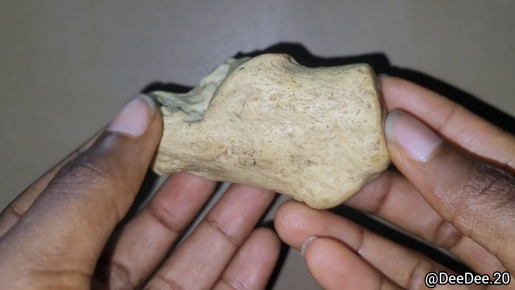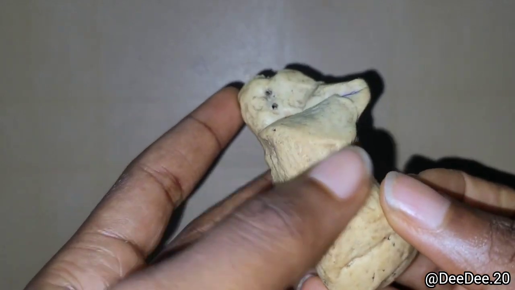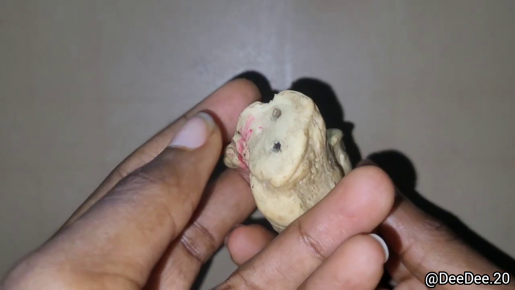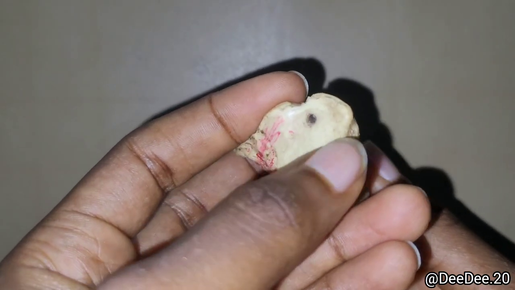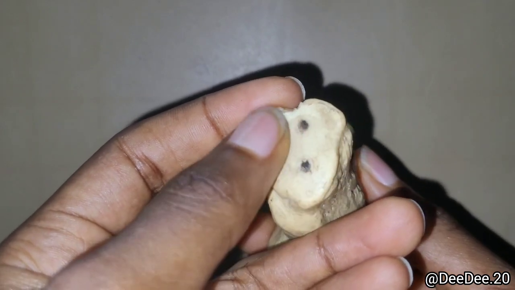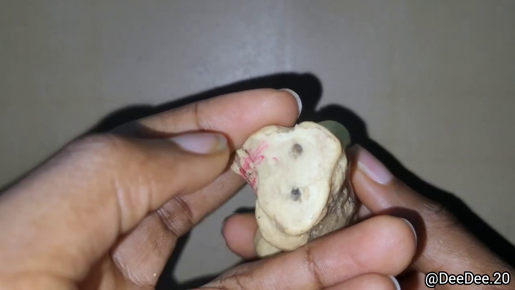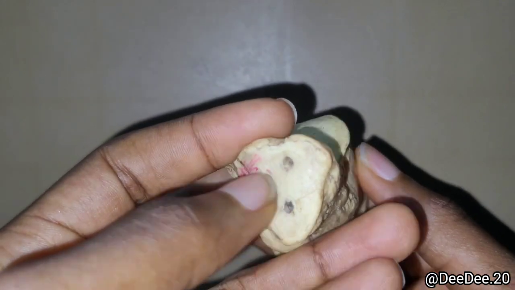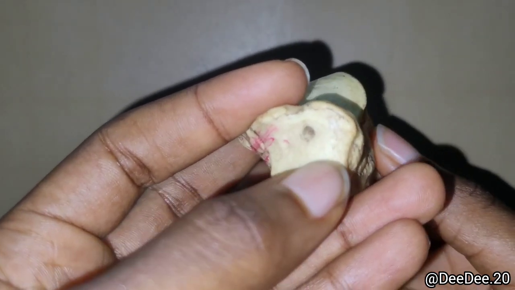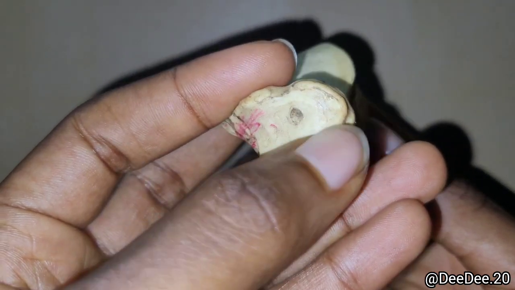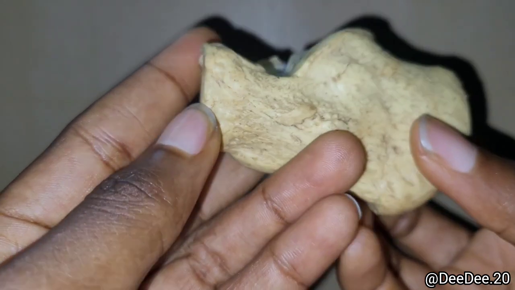So the features of the calcaneus bone: the anterior surface is the smallest part of the bone and has a facet that articulates with the cuboid bone. So this part of the anterior surface articulates with the cuboid bone, that lateralmost bone that is in the distal row. So this facet articulates with the cuboid bone.